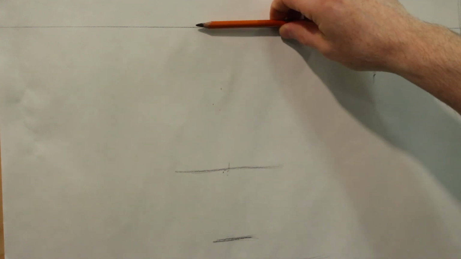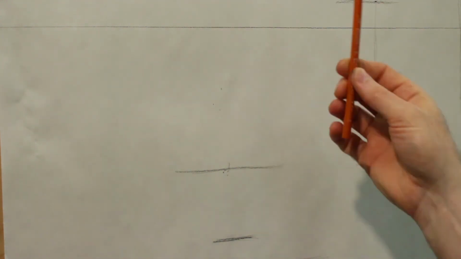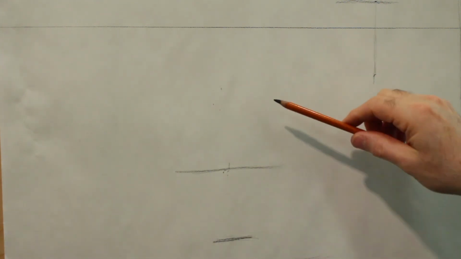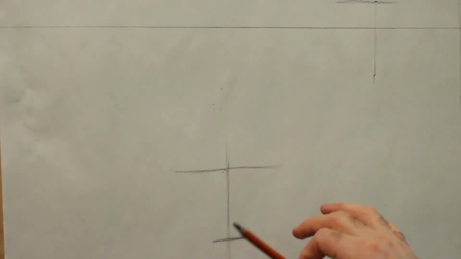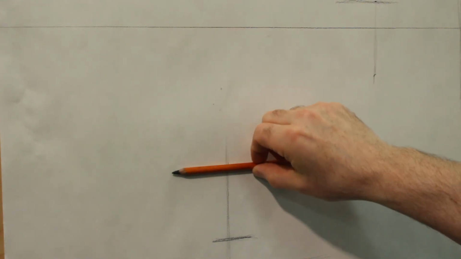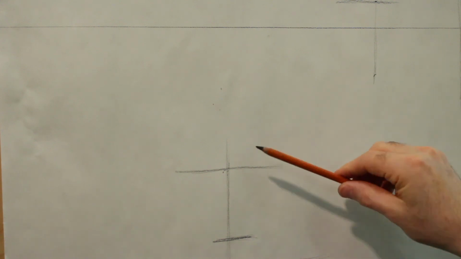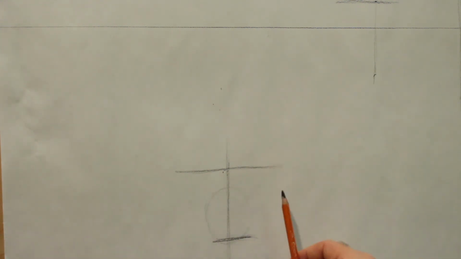Now, because we have the height worked out in relationship to your eye level, the width is sort of determined. We don't get to decide how wide it's going to be. We just have to figure it out, because the one thing that we know is that the horizon, the top of the vase, and the bottom of the vase are right. So now we can kind of figure out how wide we think it is.